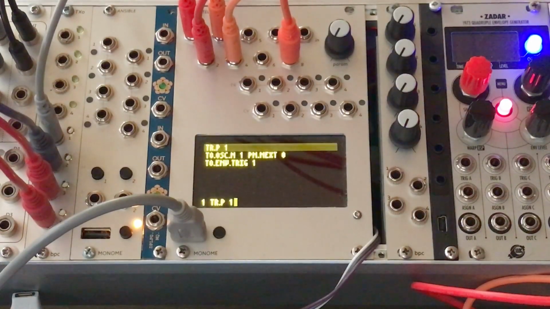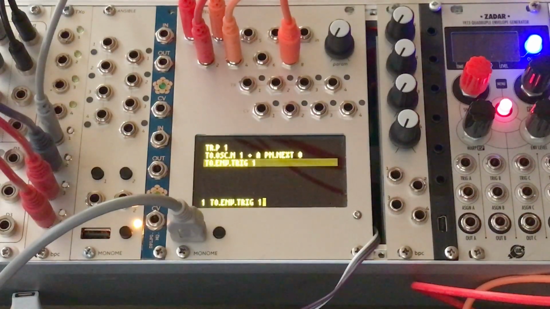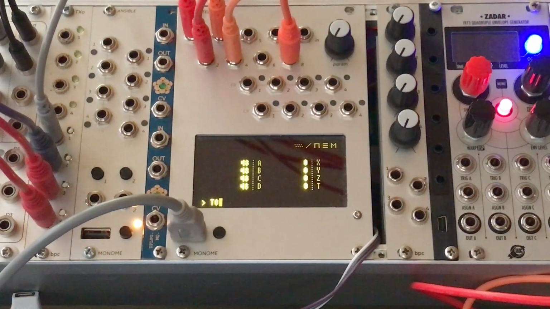Let's go back over to script 1, and let's add A to this one. So now we're hearing a little something. Back in live mode here, I can set the envelope decay and attack back to some shorter values.